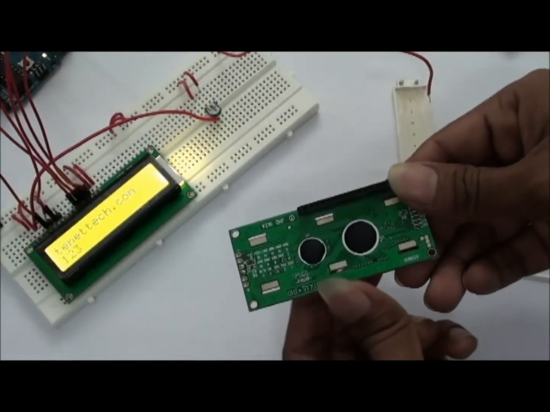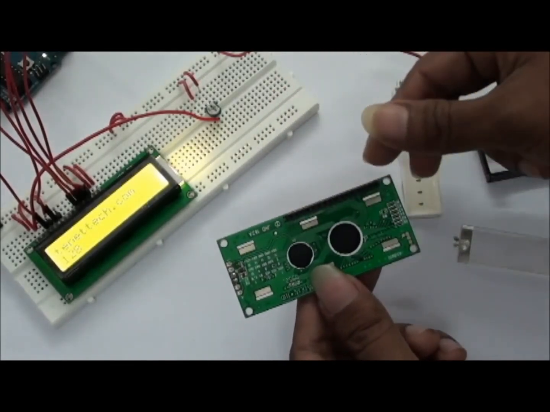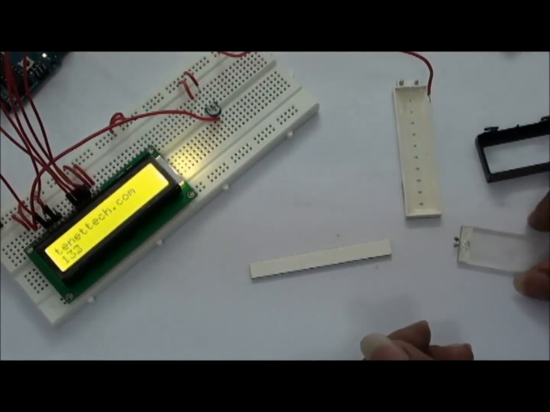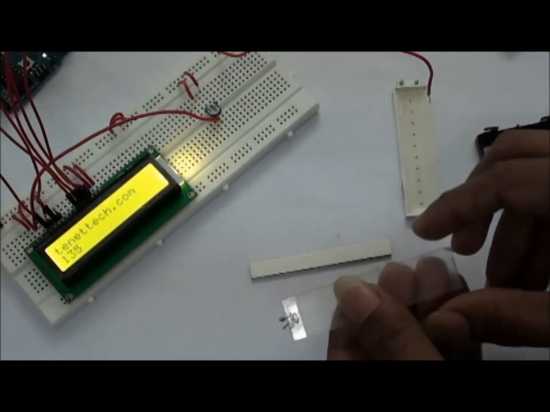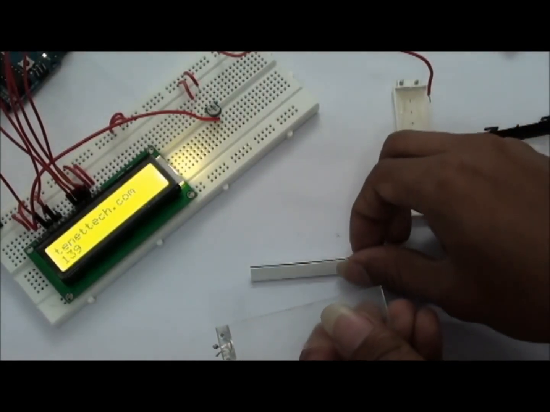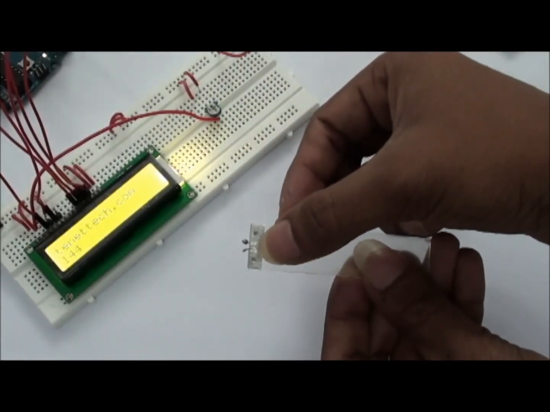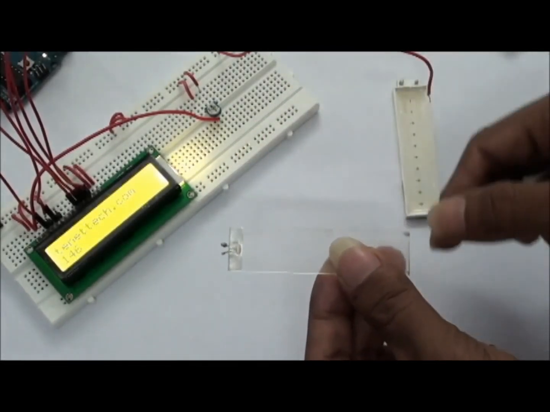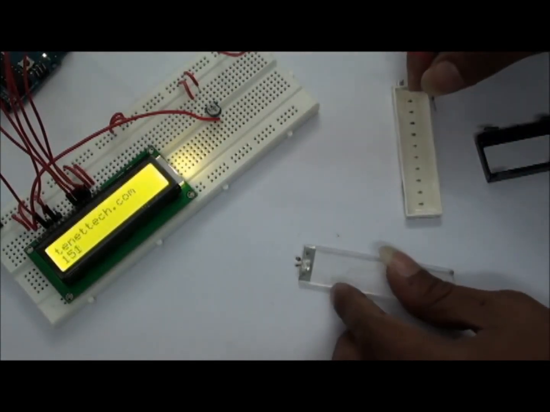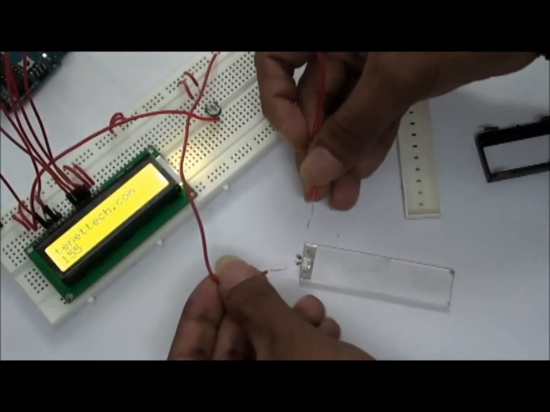And besides the controllers and the pins, the backlight may vary from manufacturer to manufacturer. Here you can see an LED backlight, and this is a single LED used for the whole LCD. Let's see by providing the same 5 volts and ground. This is my 5 volts and this is my ground.